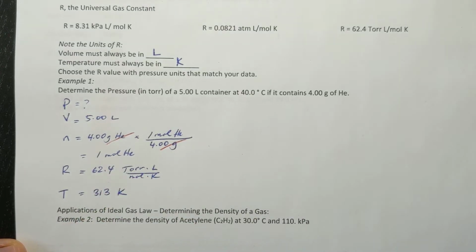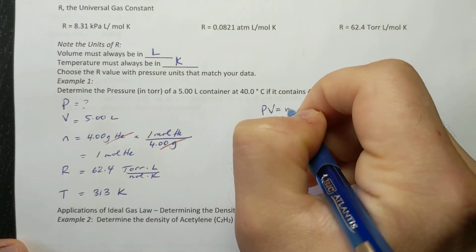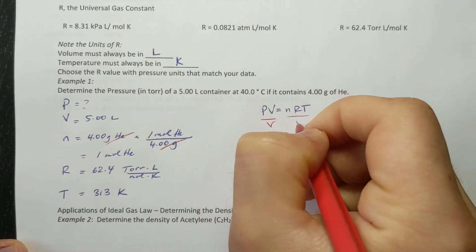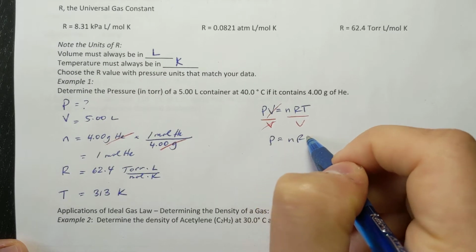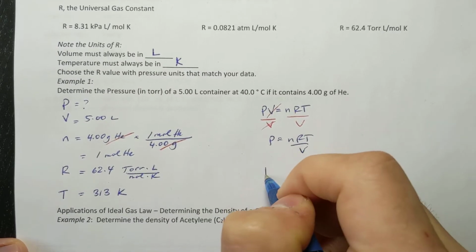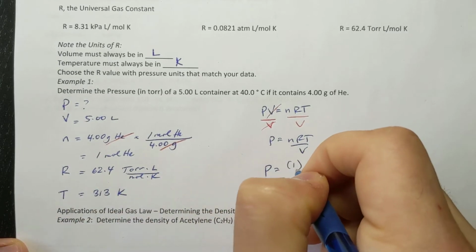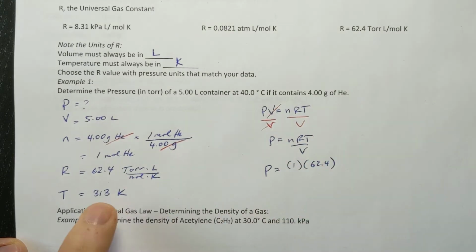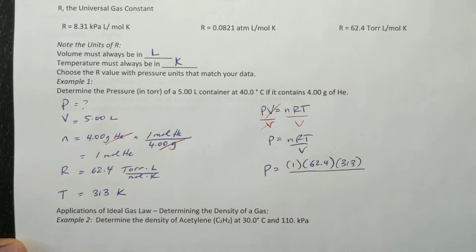Okay, and then we can go ahead and use the equation. So PV is equal to nRT. I want pressure, so I'm going to divide both sides by volume. That'll allow volume to cancel there, and then I have pressure is equal to nRT over V. And so pressure is equal to, I have n is 1 mole, so 1, my R value is 62.4, my temperature is 313, and V is 5.